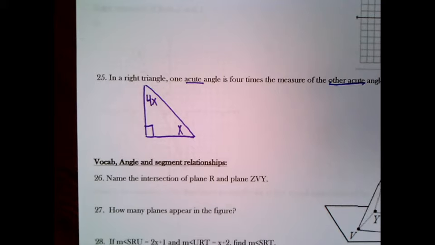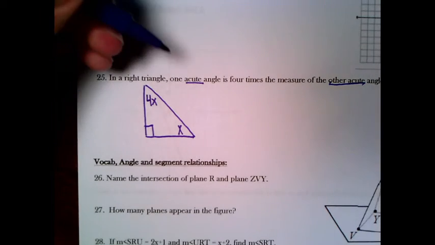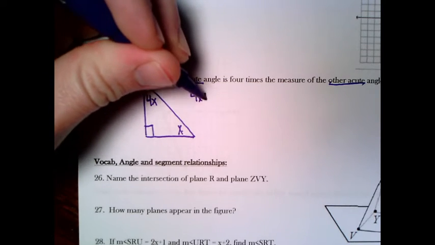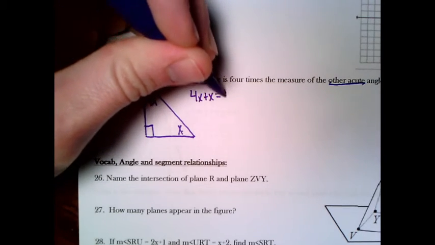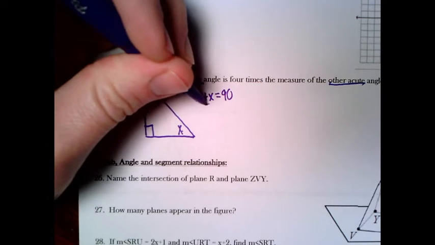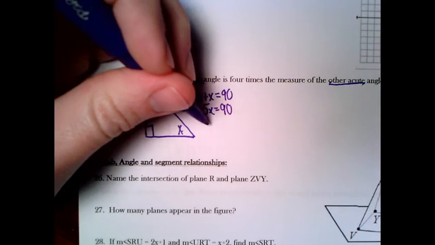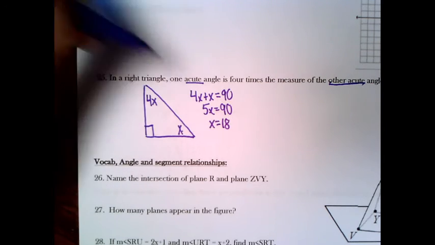Now there's two ways to do this. The way we talked about in class the most was that we know these two add to 90. So I'm just going to say 4x plus x equals 90. If I combine those, I get 5x equals 90. If I divide by 5, it gives me 18.